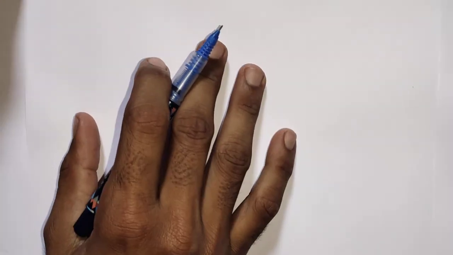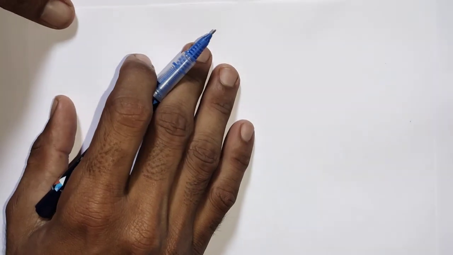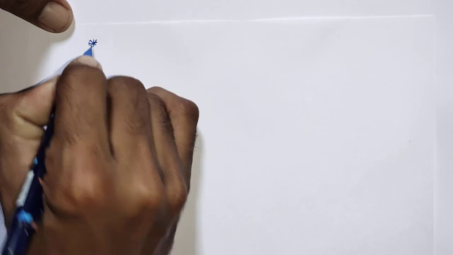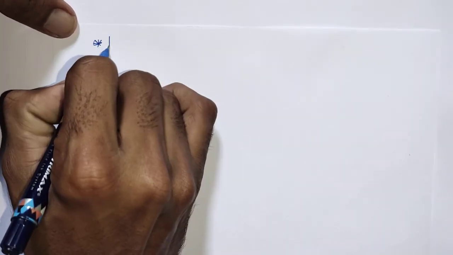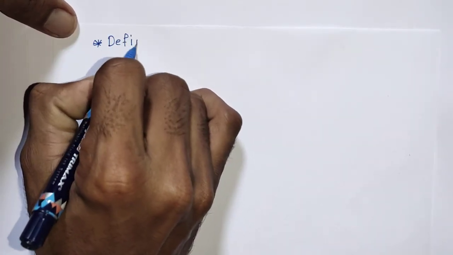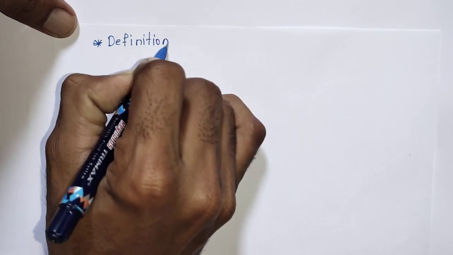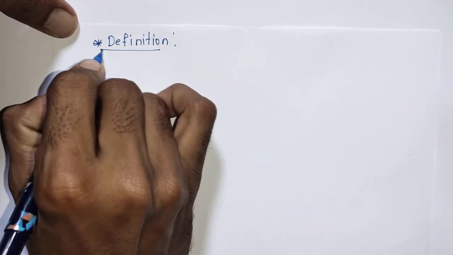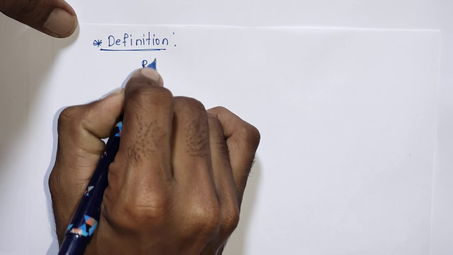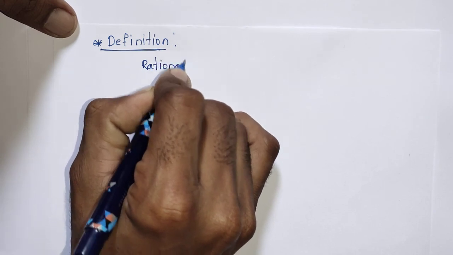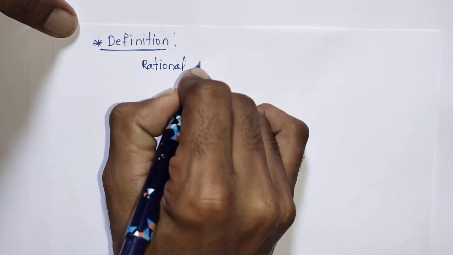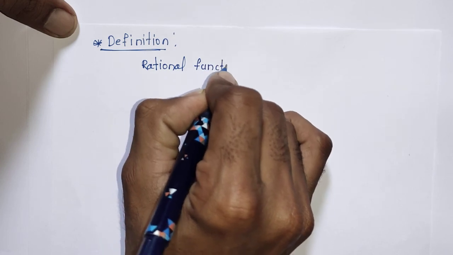Today we will discuss some more definitions and the definition of limit. The next definition is the definition of rational functions.